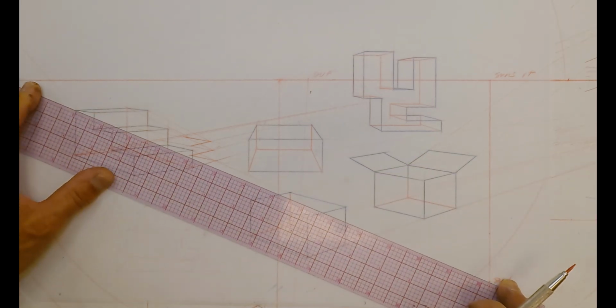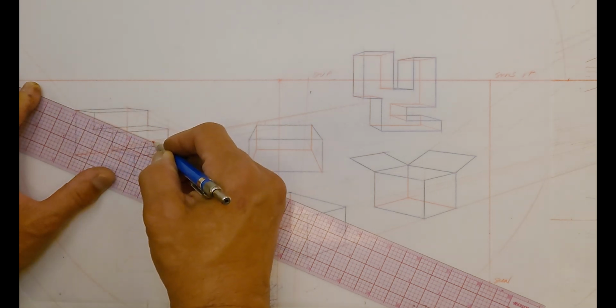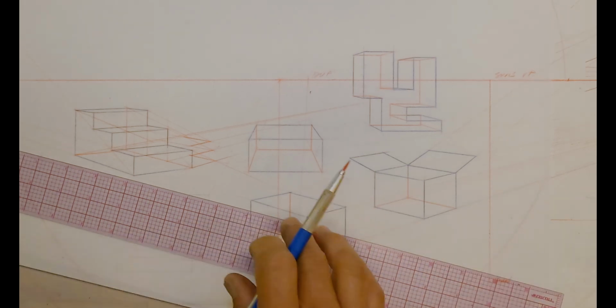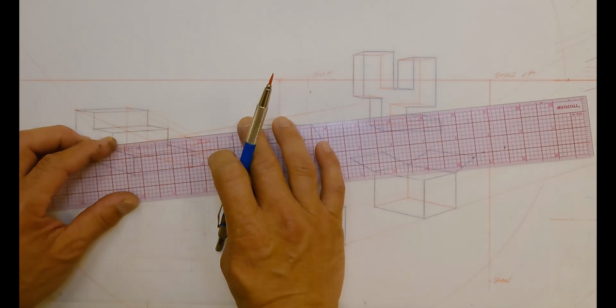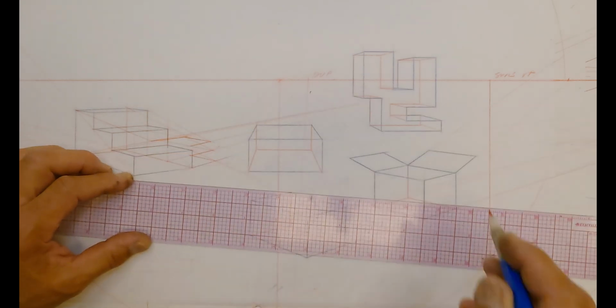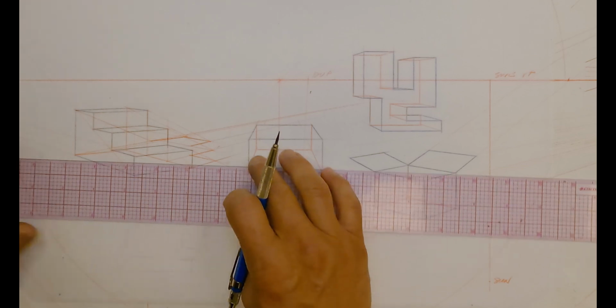Oh, and we have the very back stairs right here. So naturally, we're not going to see all of this, but it's still important to draw.